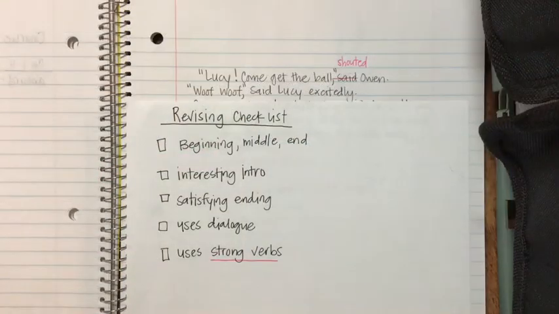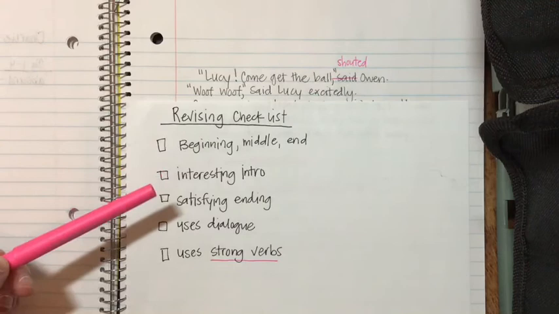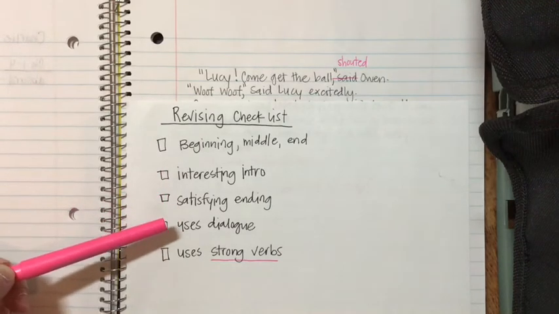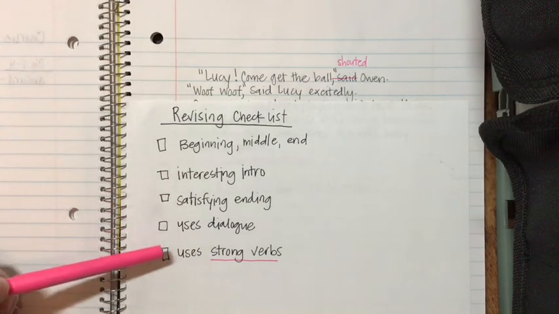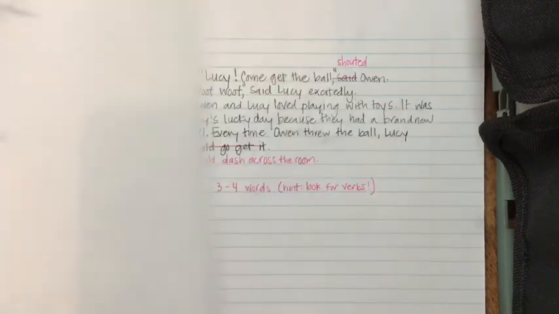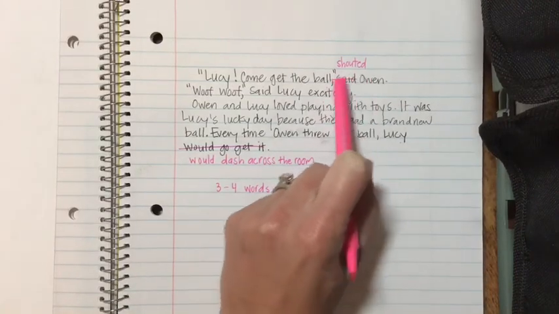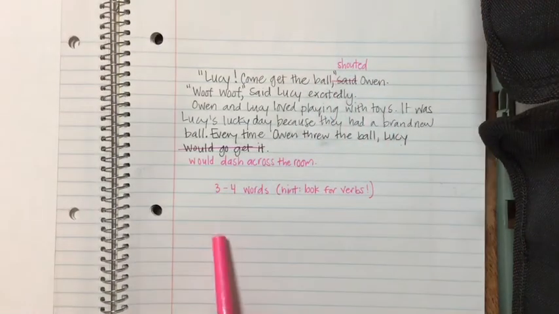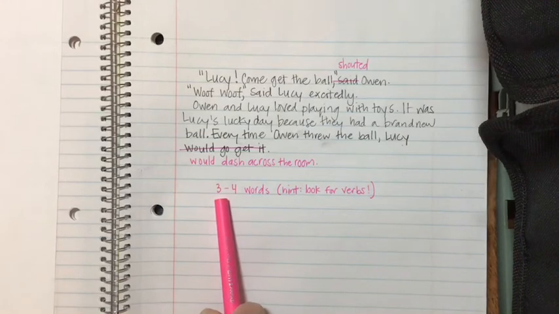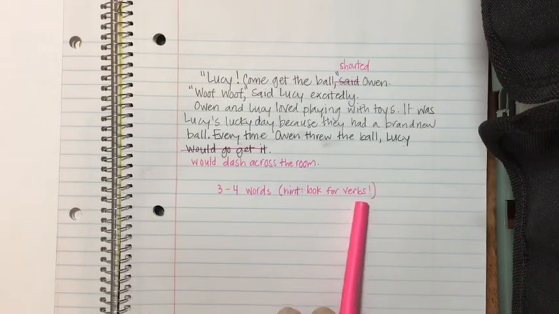So just to remind you what you're looking for as you're revising today, you're checking for a beginning, middle, and end, interesting introduction, a satisfying ending. Make sure that you're using dialogue, and you're looking to make sure that you use strong verbs. So just like I did, you are going to pick some verbs to cross off and choose something that's more interesting. I would say make it your goal to change 3 to 4 words in your writing. And if you're struggling to decide which words to change, look for the verbs.